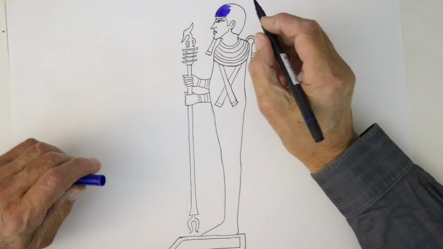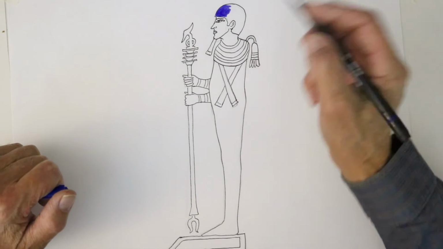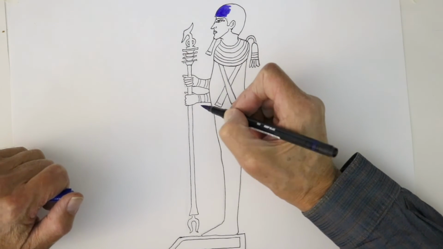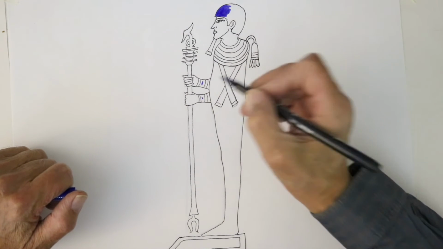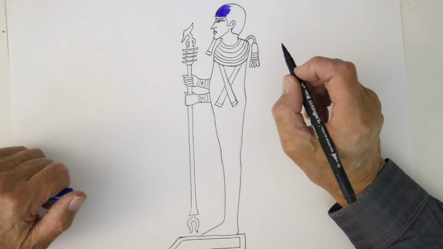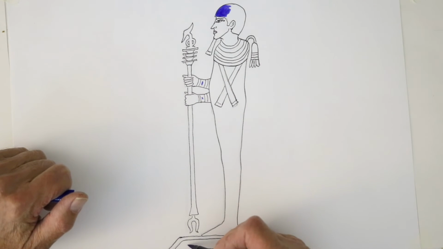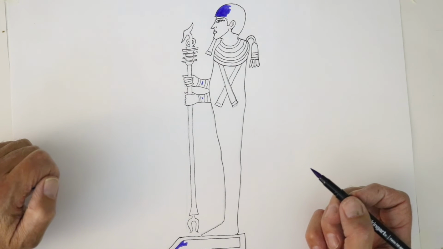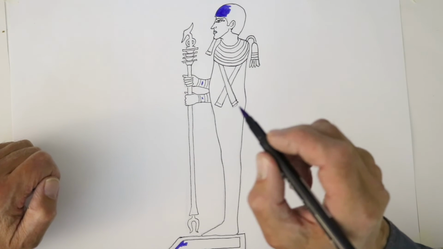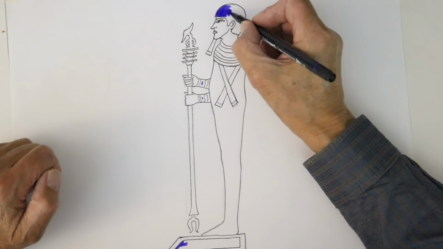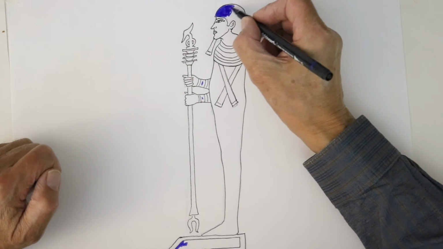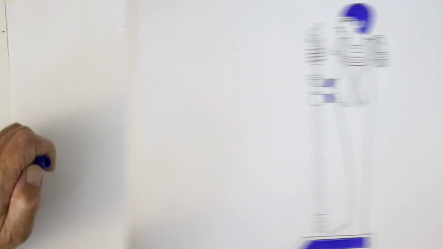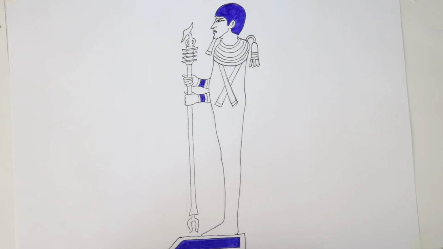Now the dark blue also is used in the wristbands there and there. You see it kind of there and there, which I'll fill in a second. And in the centre of this pedestal down here, that's dark blue as well. I don't think I've missed out any other bit. So I'm going to carry on with these and fill them in for you, and let's see what it looks like when I've done that. Okay, as you can see, I've done that now, the blue.